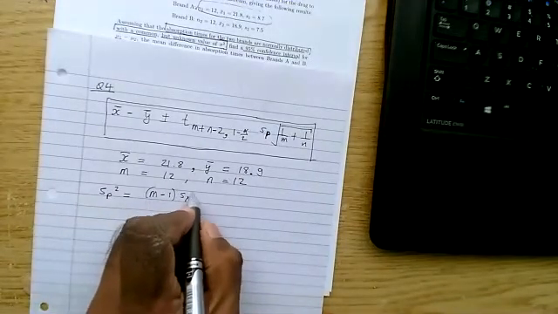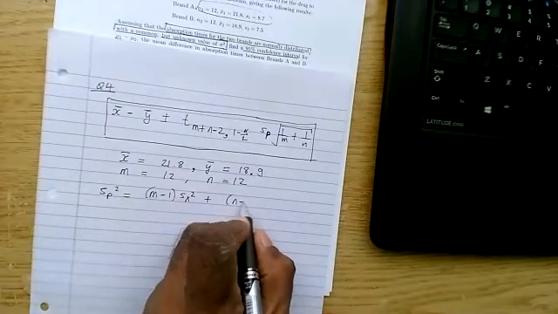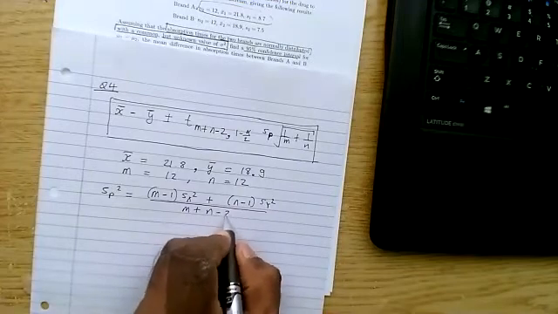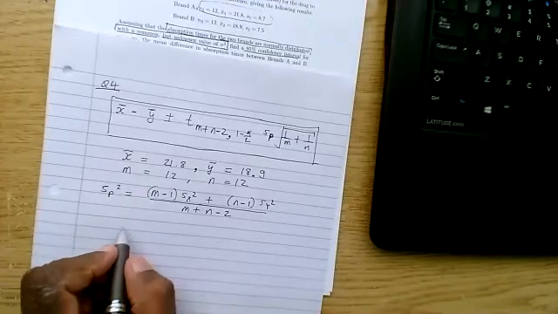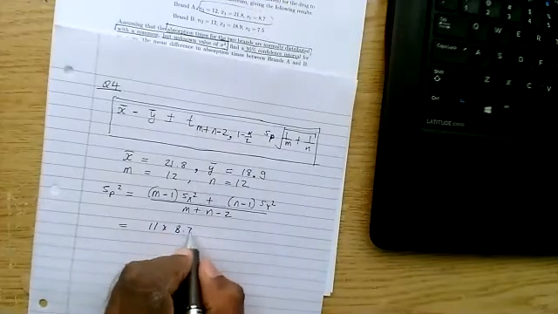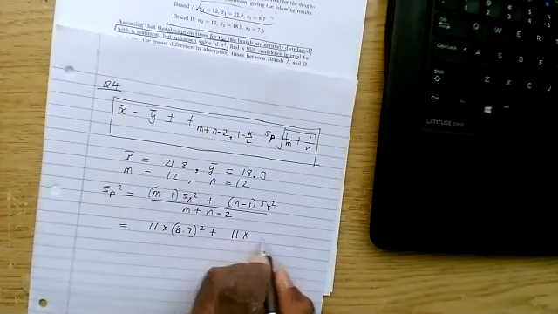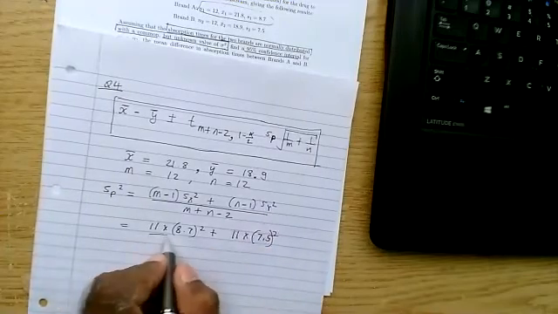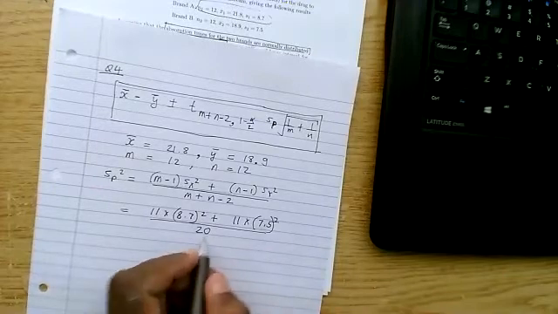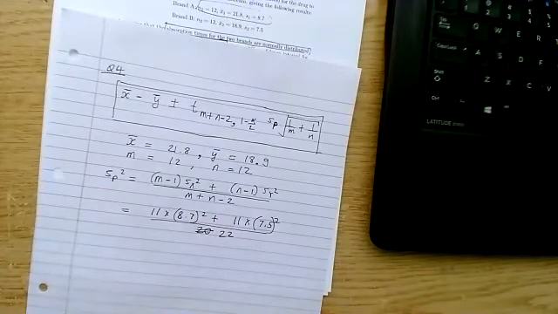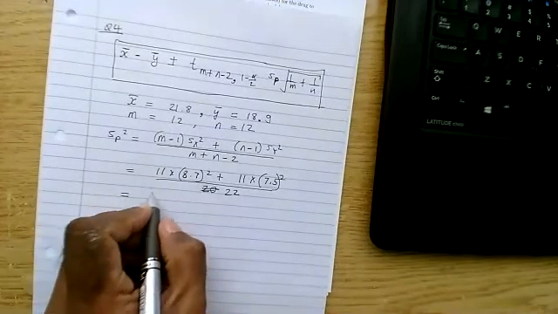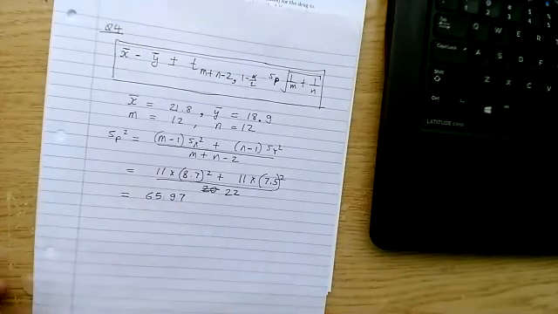You may recall this, right? If you look back in the notes for last week, you will be able to remember this. Yeah, this is the formula for the pooled sample variance, right? So given the data that you have, m minus 1 is 11, sx squared is given as 8.7 squared, and m plus n minus 2 is, sorry, not 20, I mean 22, right? Because it's 11 plus 11 take away 2 is 22, right? Now, if you do the math for this, you will get 65.97 as the answer for SP squared.